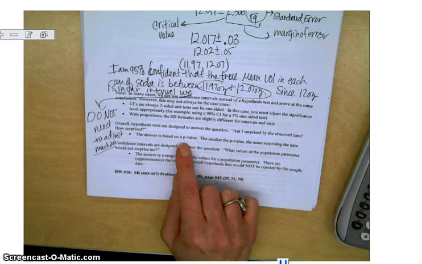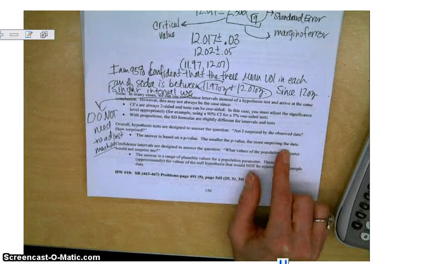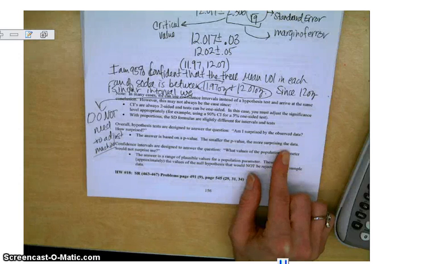So the answer is based on a p-value. The smaller the p-value, the more surprising the data. So the more surprised you are, the more chance it's not because of randomization or sampling variability.